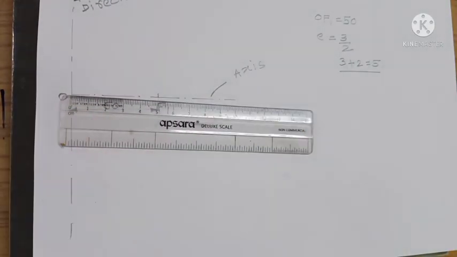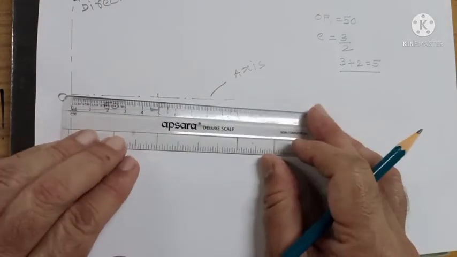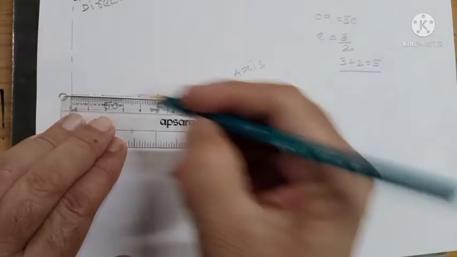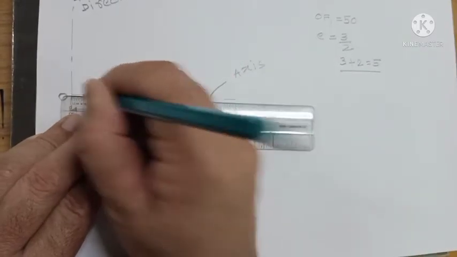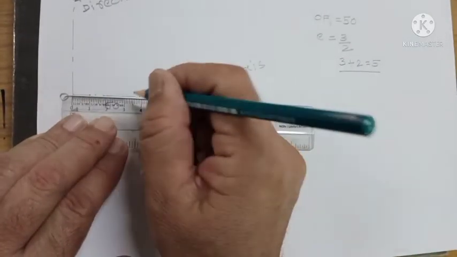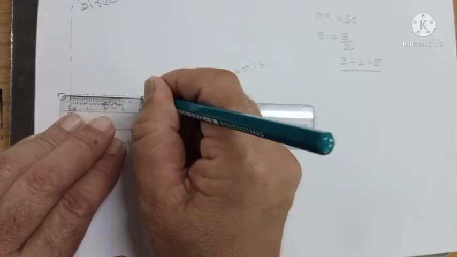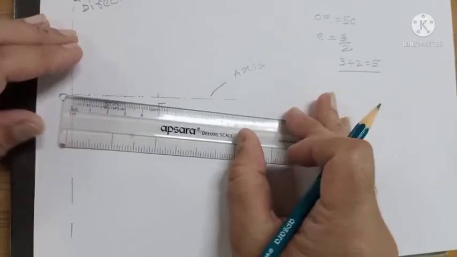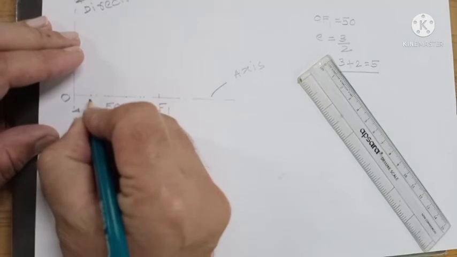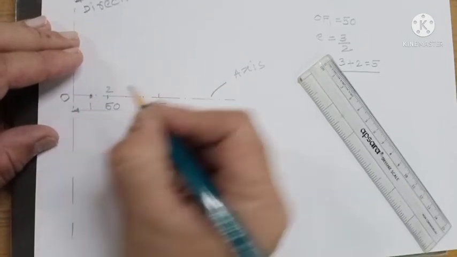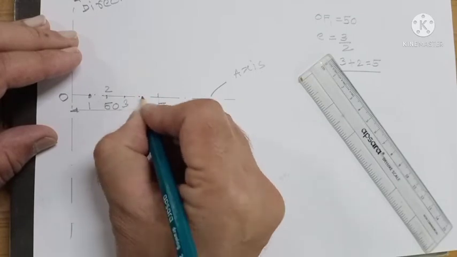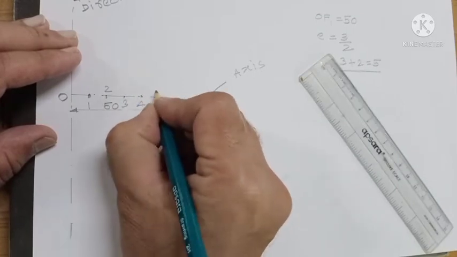So see how we can do 5 divisions. This is one division of 10 mm. This is another division like this. I am marking it. This is 1, this is 2, 3, 4, and this becomes 5.